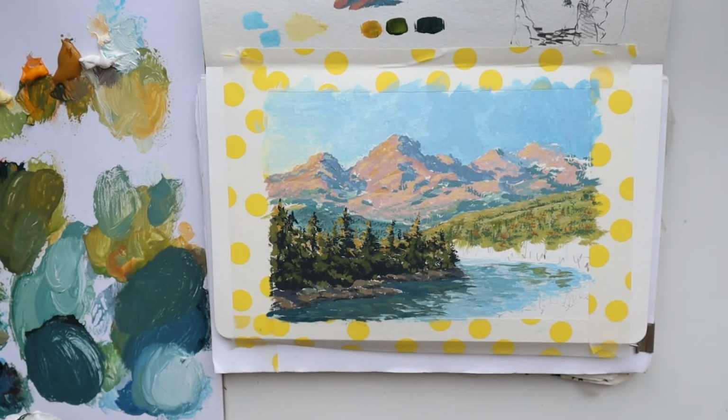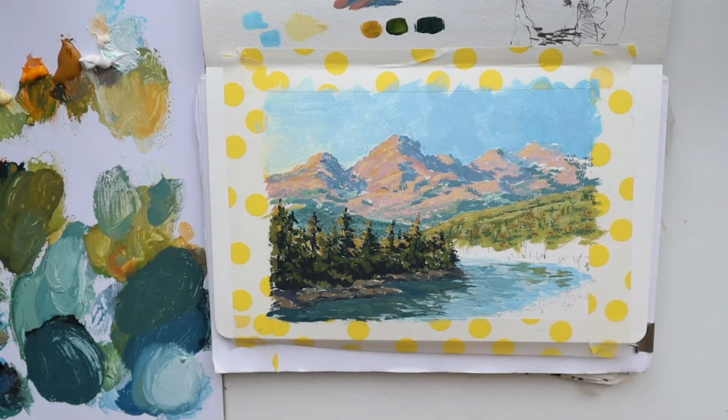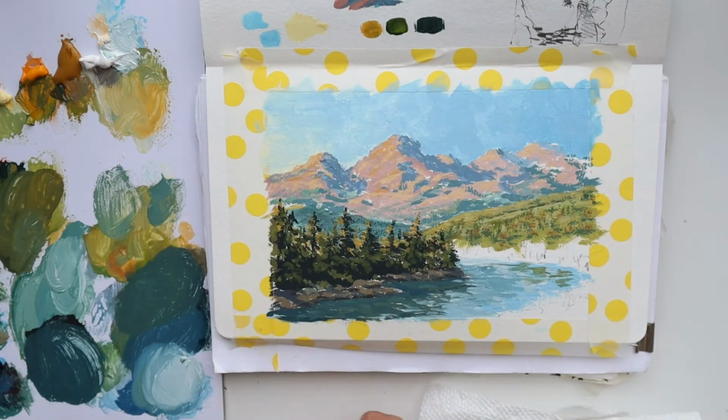And we just have these rocks in the front and these trees over here to paint. I'm bringing the fresh sheet of paper towel. As you can see, I'm mostly wiping my brush with paper towels. I'm just cleaning it with water when I'm switching my colors.